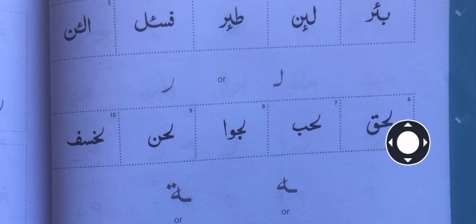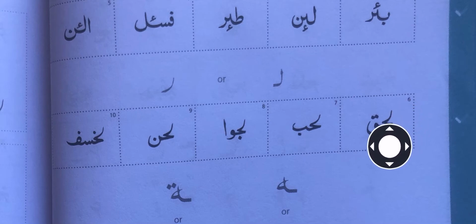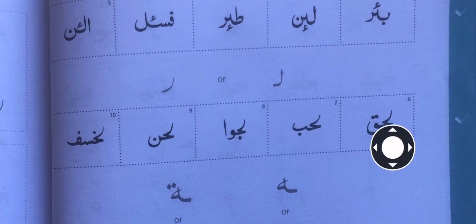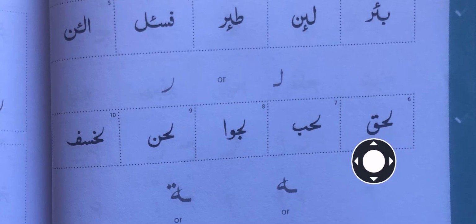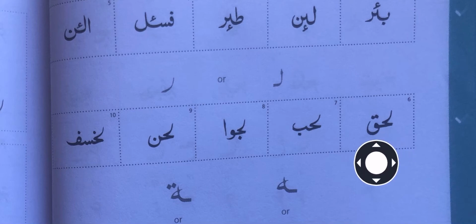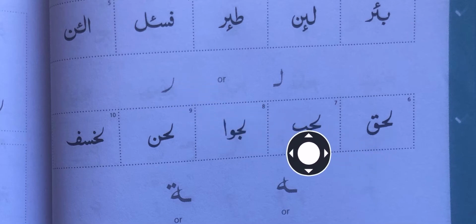So let's look at the first word. Can you see this here? Look at this. From the start all the way down, going all the way to here. So what is this? Can you tell me which letter this is? It's this Lam. Lam, and then Ha, and then Qaf. Lam, Ha, Qaf. Say the Ha from the middle of the throat, Qaf full mouth. Next one, all the examples are going to be this Lam.